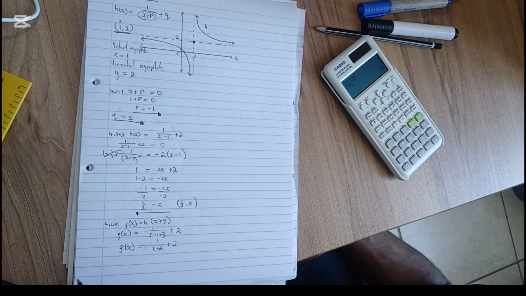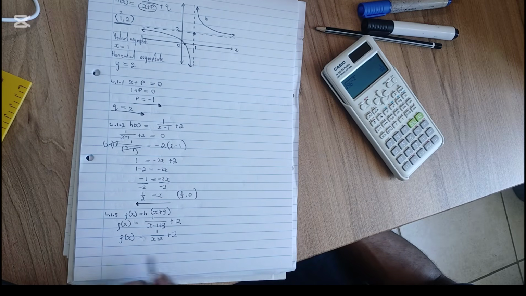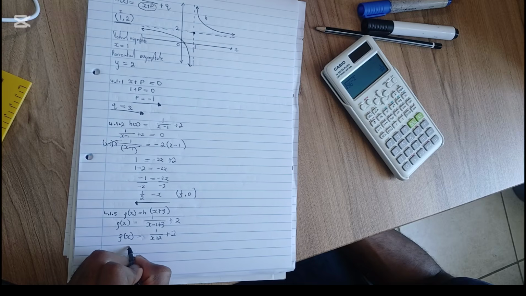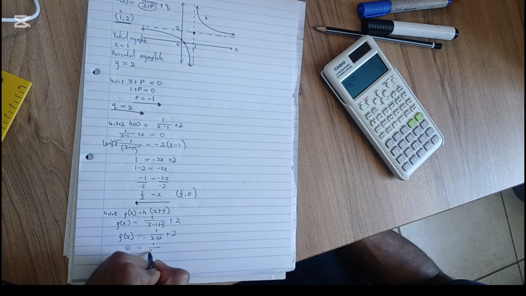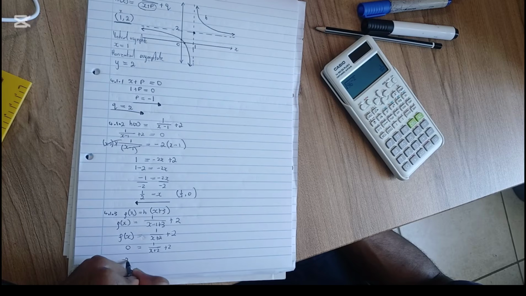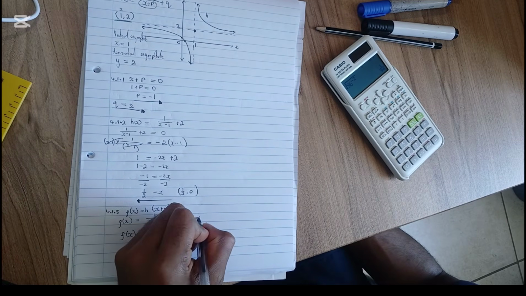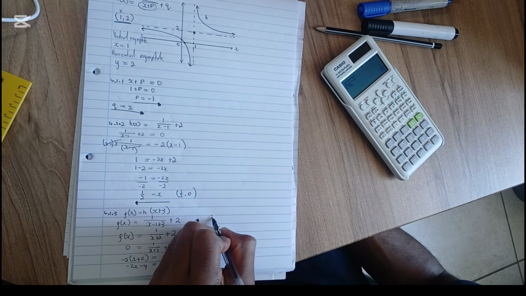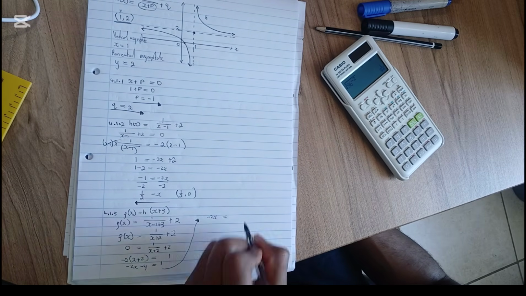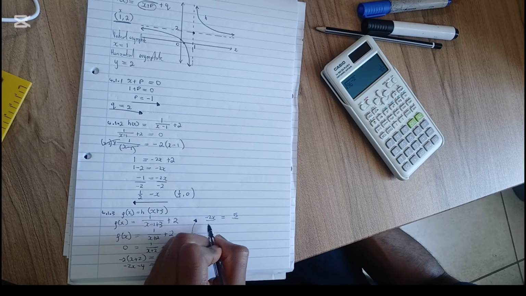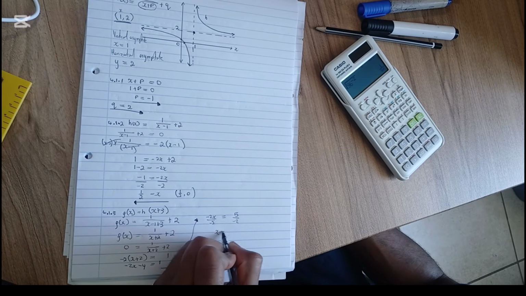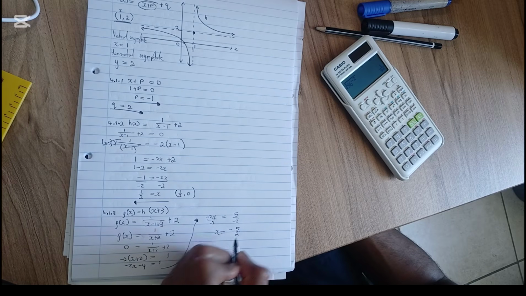So now it says you must write down the x coordinate of the x-intercept of g. So you just determine your x-intercept now. You let y be equal to 0. And then you have 1 over x plus 2 plus 2, and therefore negative 2. Again, you cross multiply. x plus 2 times negative 2 is equal to 1. Negative 2x minus 4 is equal to 1. Running out of space. And then we have negative 2x is equal to 5, and therefore you divide by negative 2 on both sides. Therefore your x-intercept will be negative 5 over 2.